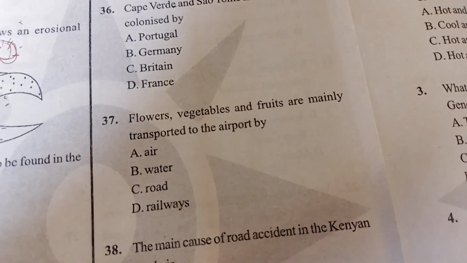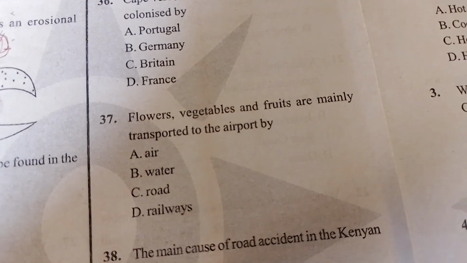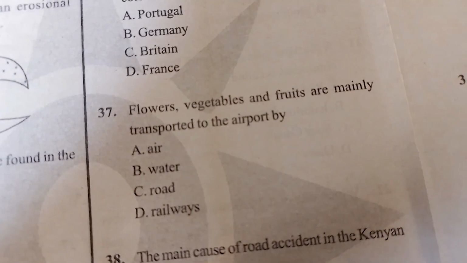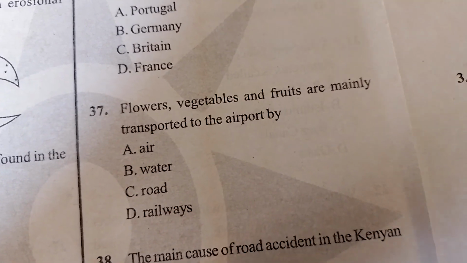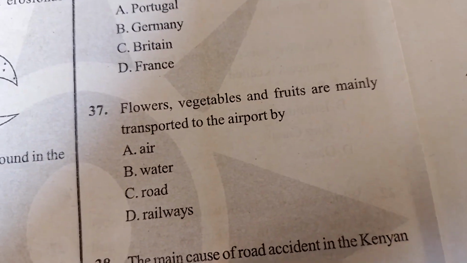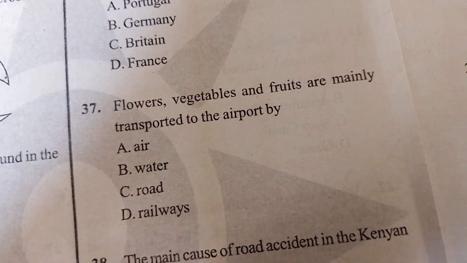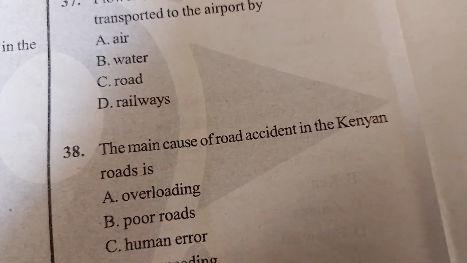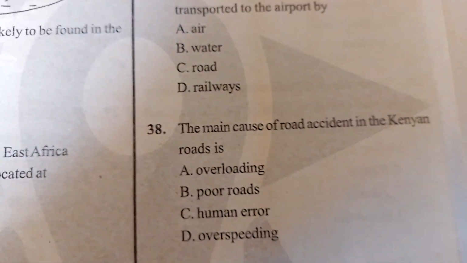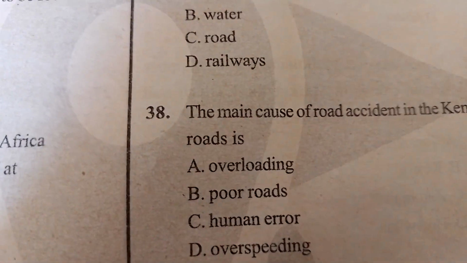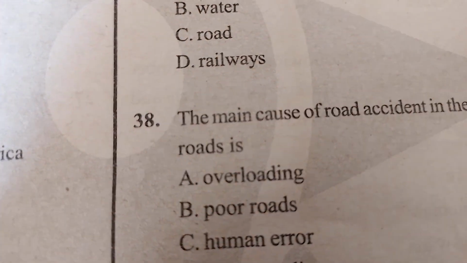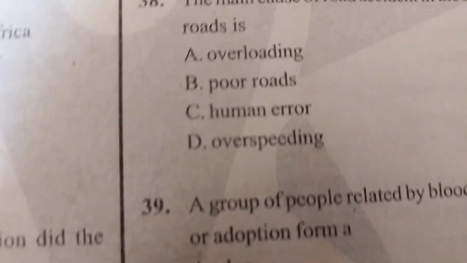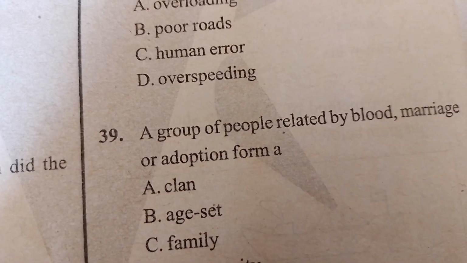We have flowers, vegetables, and fruits mainly transported to the airport. From the farm to the airport, and from the airport to overseas. From the farm to the airport, we have road. The main cause of road accidents in Kenya is human error. We can say human error or carelessness of road users.